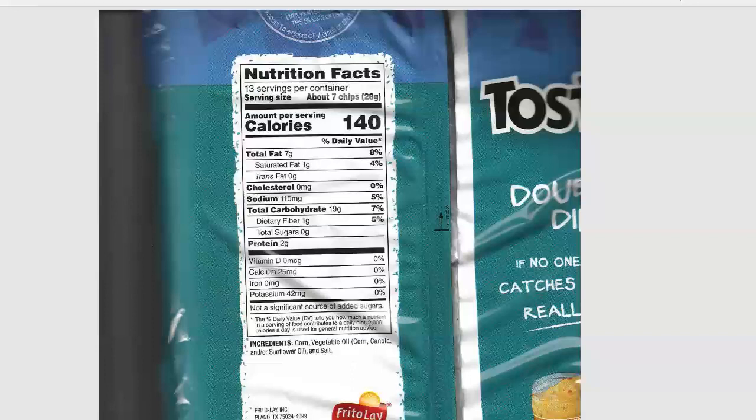Total carbs, 19 grams, which makes sense. A little bit of fiber, not much, 1 gram, but no sugars, and a little bit of protein, 2 grams. Then there's some additional listing of nutrients such as vitamin D, calcium. There is some calcium in these chips, 25 milligrams, and no iron, and a little bit of potassium. And not a significant source of added sugars.